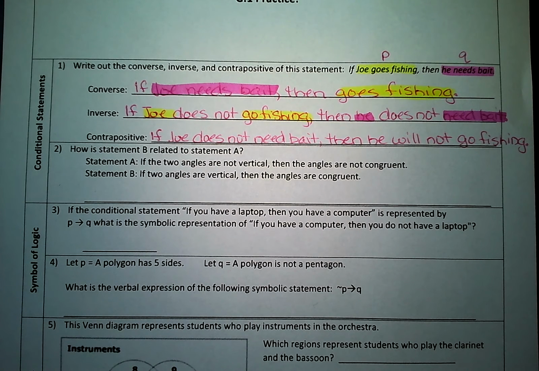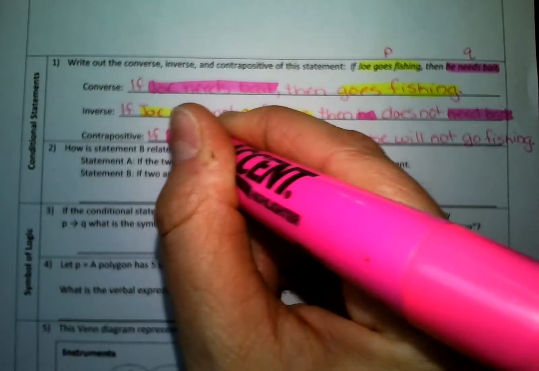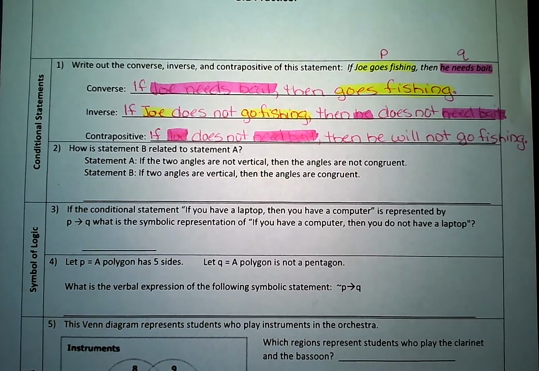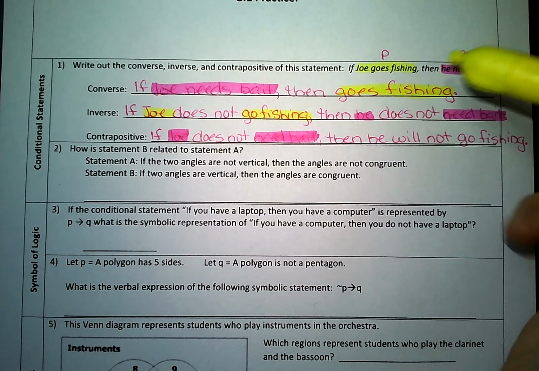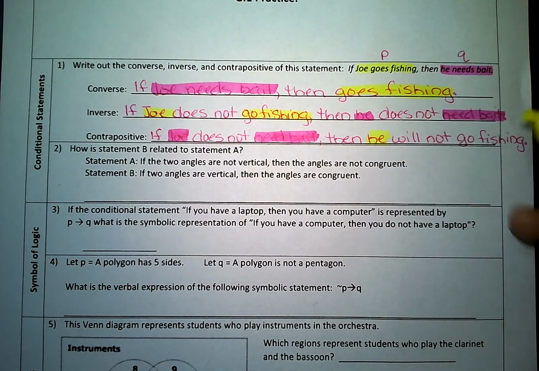Okay, so let's read through the contrapositive. If Joe does not need bait, then he will not go fishing. The conclusion of the original statement is he needs bait. I've moved that statement to the beginning of the contrapositive, and I've also included the negation. The hypothesis of the original statement is Joe goes fishing. I've moved that to the end and negated that statement.